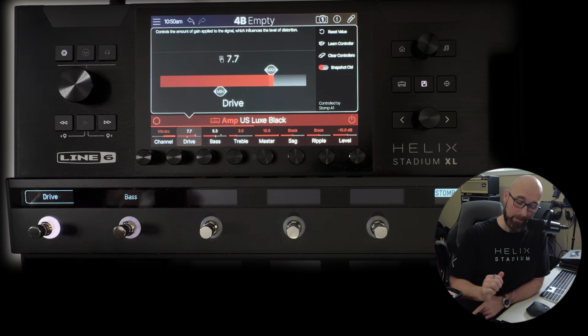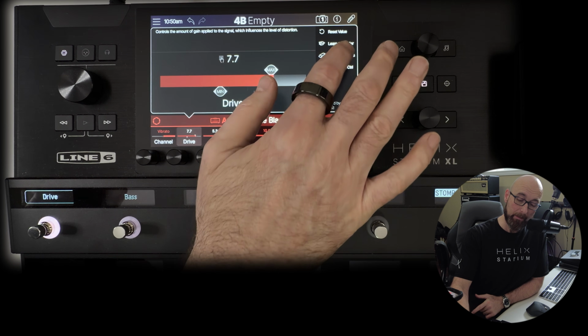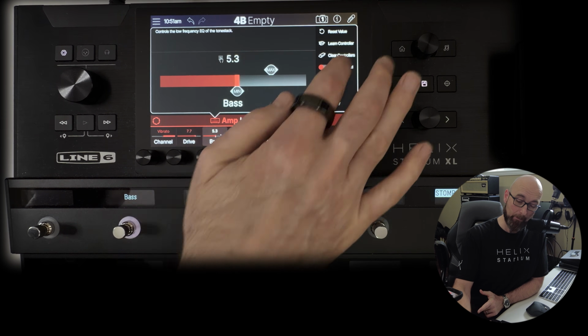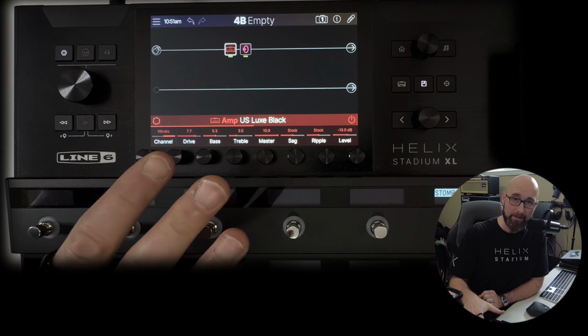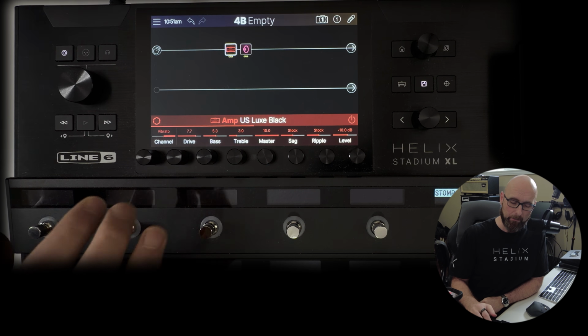I can also quickly tap on any of the parameters and I could clear the controllers from that parameter as well if I so desire. So now we're set up back to default here without any assignments, but there is another way we can do this that some may not realize.